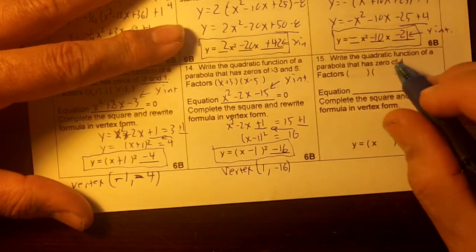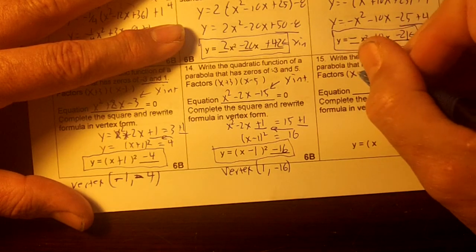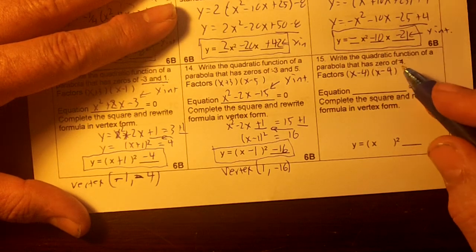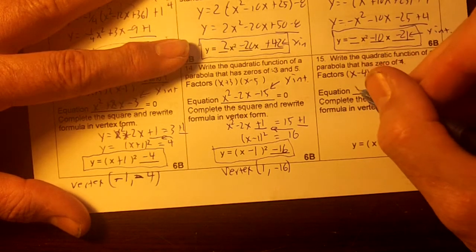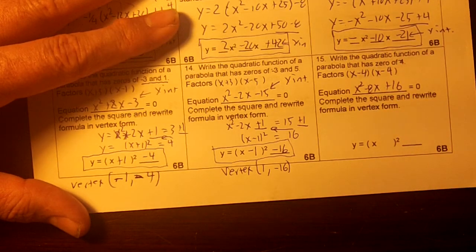Okay, quadratic function that has a zero of 4. If it has a zero of 4, the factors are x minus 4, x minus 4. The factors are the same if it only has one zero. So my equation would be x squared minus 8x plus 16.